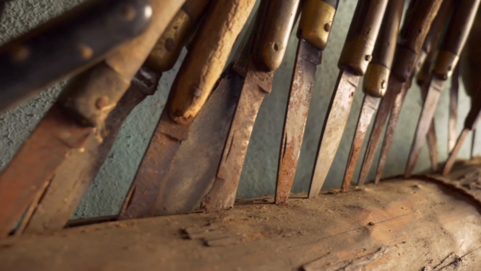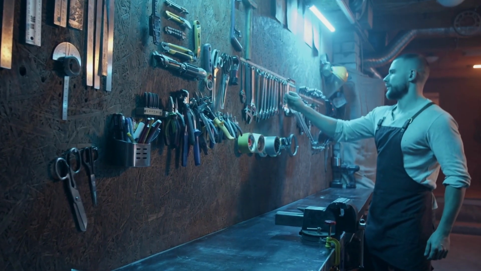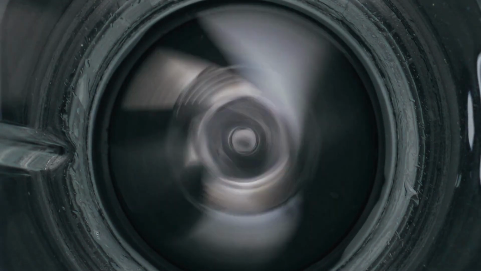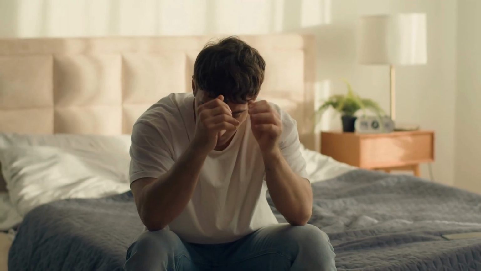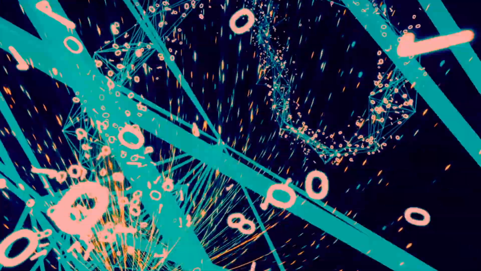Now switch to tools. And finally, switch to emotions. As you practice this switching, you'll notice how your brain has to shift gears between different types of information.